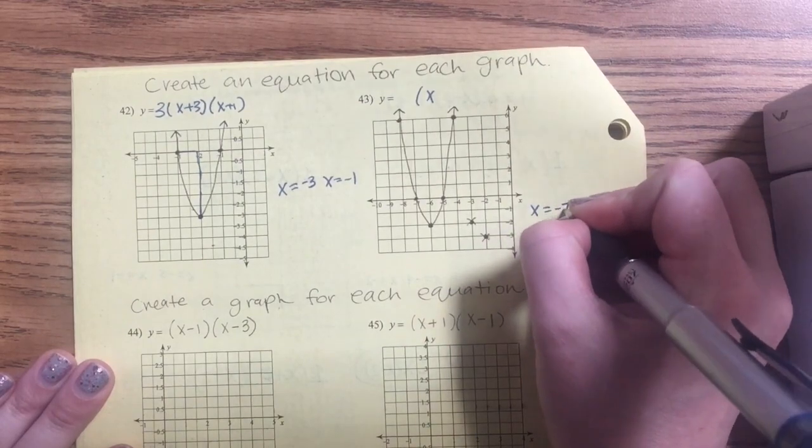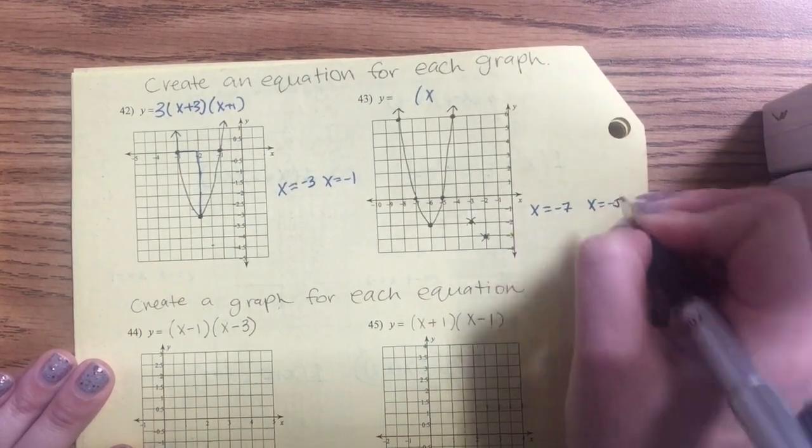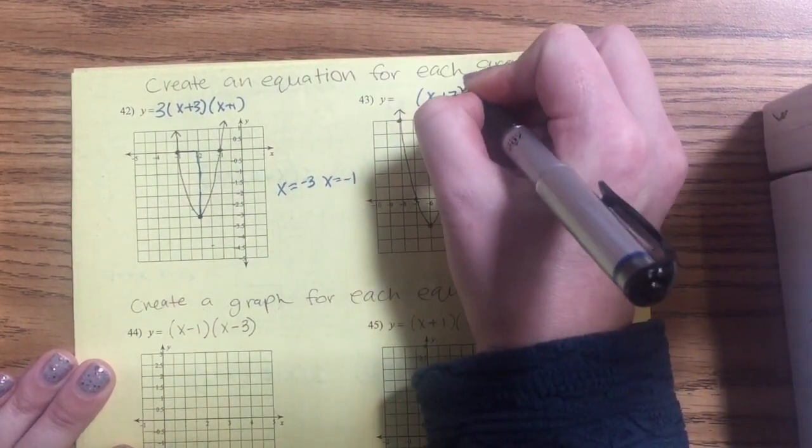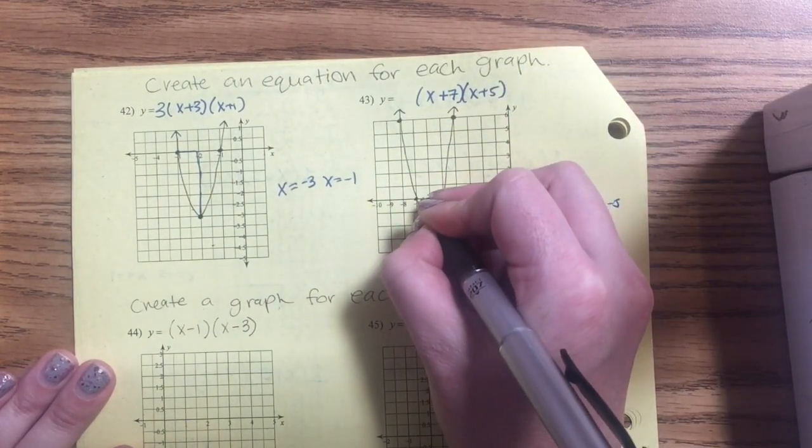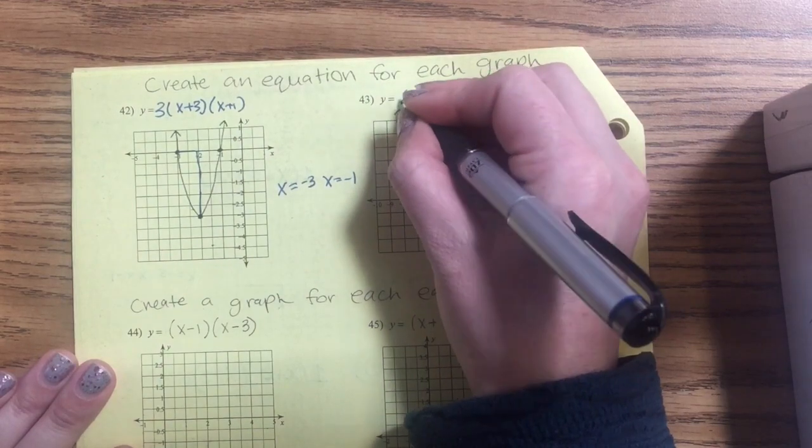X equals -7, x equals -5. That means plus 7, plus 5. Up 2 over 1. 2 goes in front.